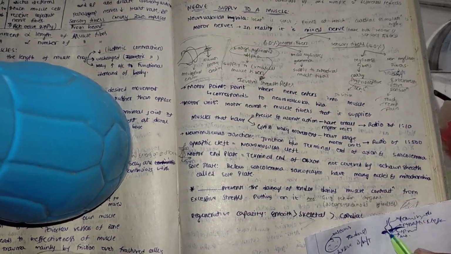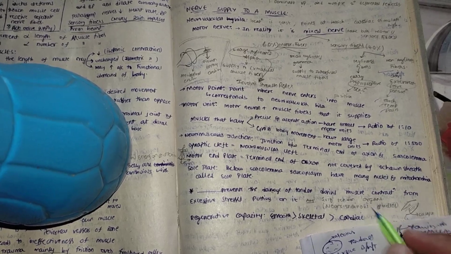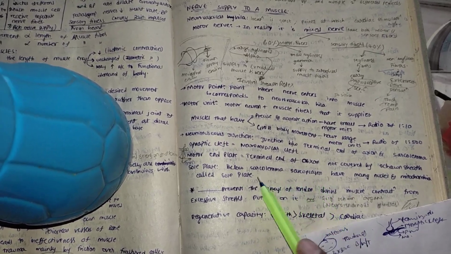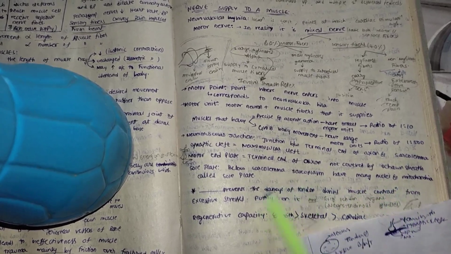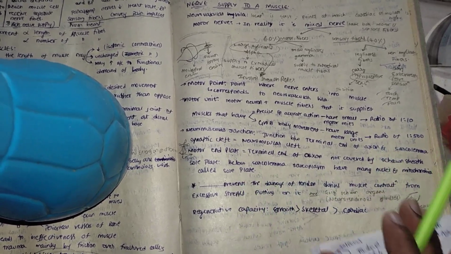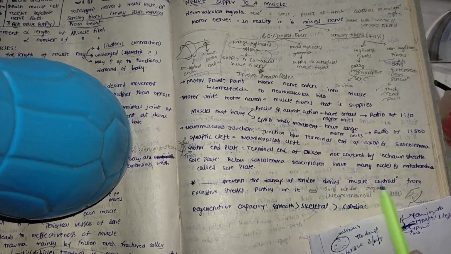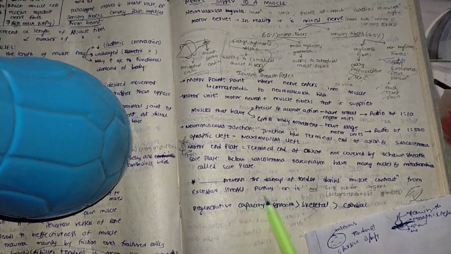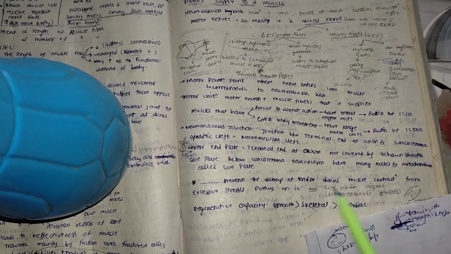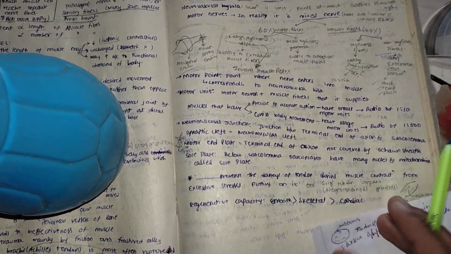Sole plate means the sarcoplasm below has many nuclei and mitochondria. This is called the sole plate. And this structure prevents damage to the tendon during muscle contraction from excessive stresses put on it. It is the Golgi tendon apparatus or Golgi tendon organs.